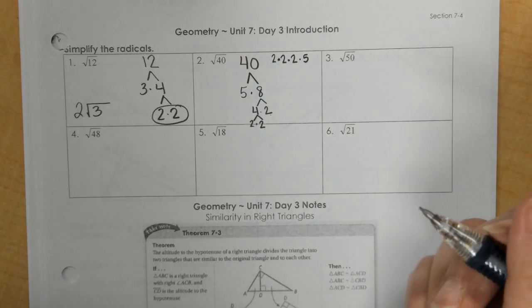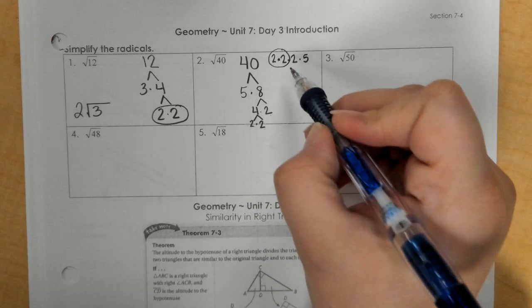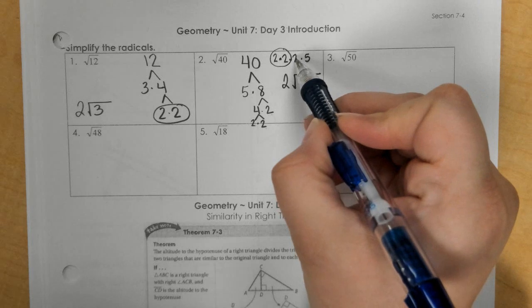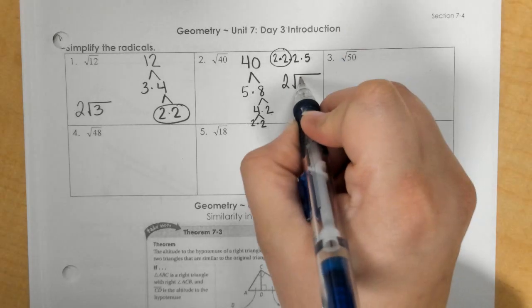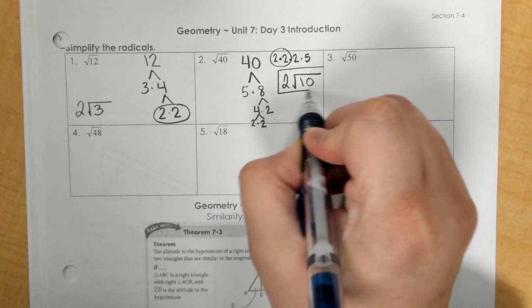So now I need to find my pairs. So I have a pair of 2's. But this time I have 2 numbers left over that go back into the radical. And so I multiply these to get 10. Okay, so this is my solution.